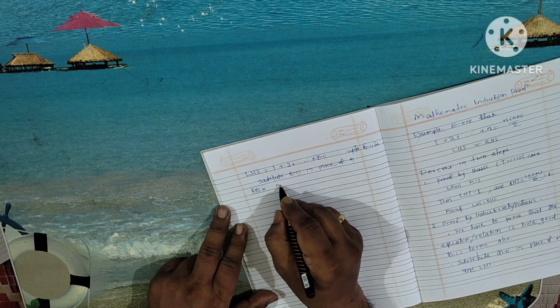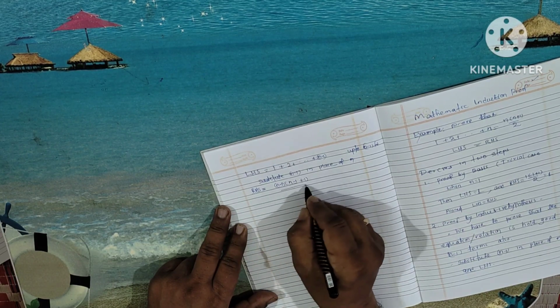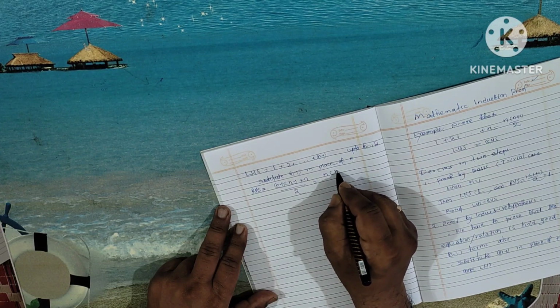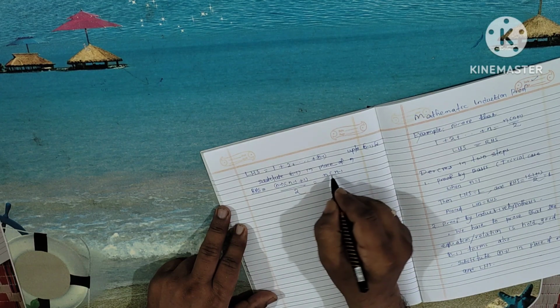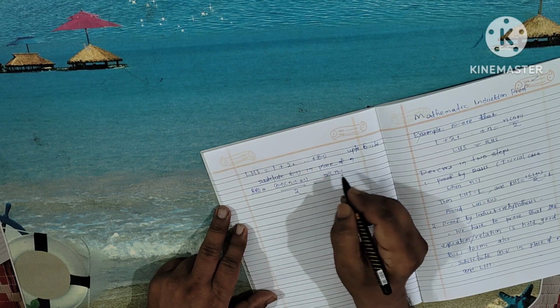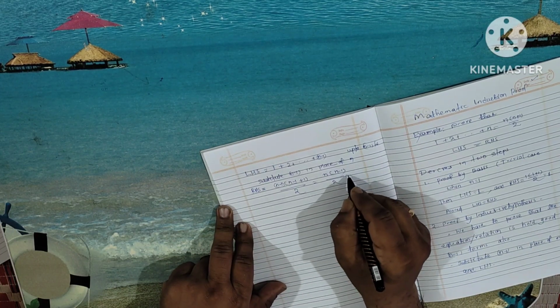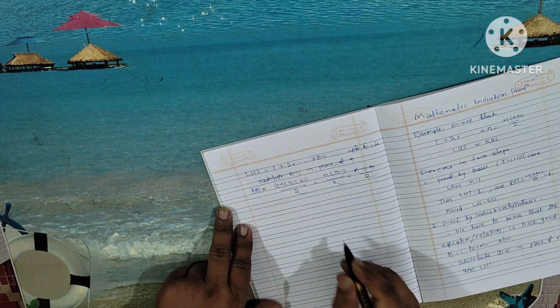Wherever n is there, n minus 1 into n minus 1 plus 1 divided by 2, that is equal to n into n minus 1 divided by 2, or even you can write here n minus 1 into n divided by 2.